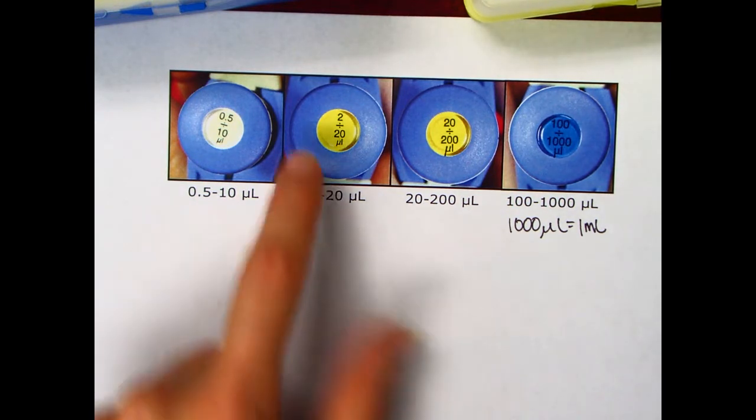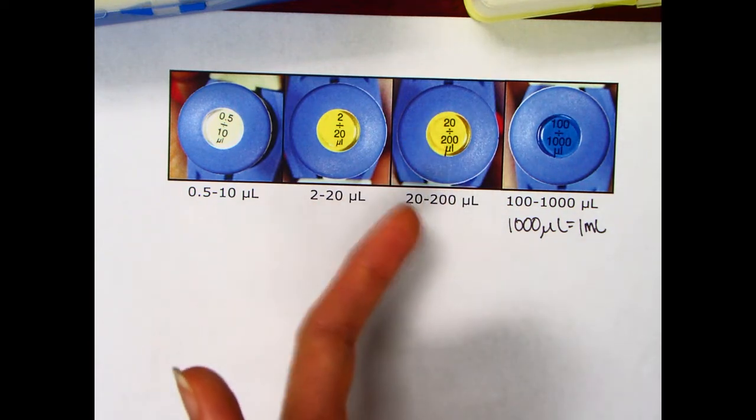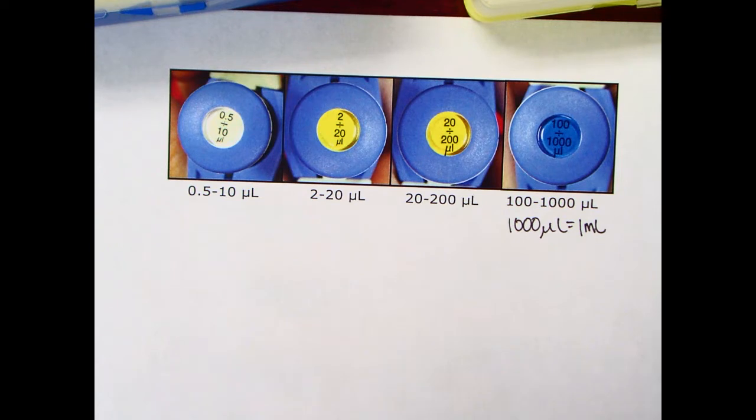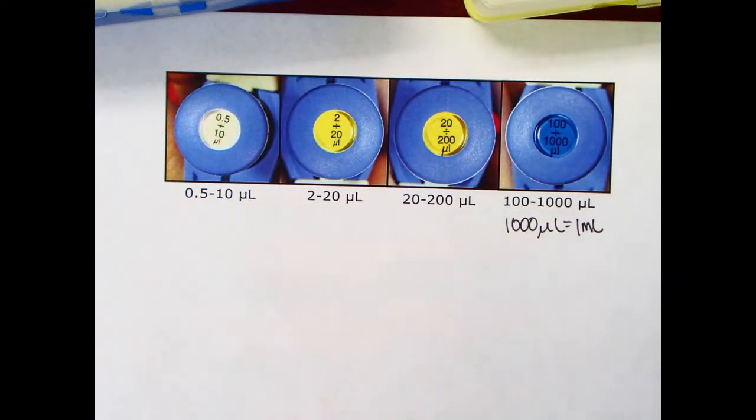This one measures between 2 and 20 microliters, between 20 and 200 microliters, and between 100 and 1,000 microliters. So if you're asked to measure a specific volume, you can check the top of the pipettor in the center of the plunger to see which pipettor you should use.